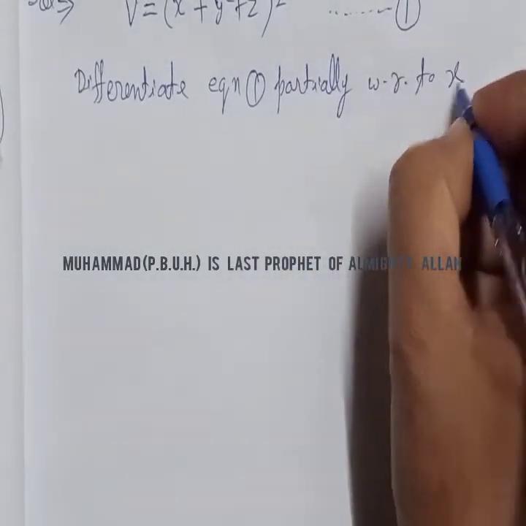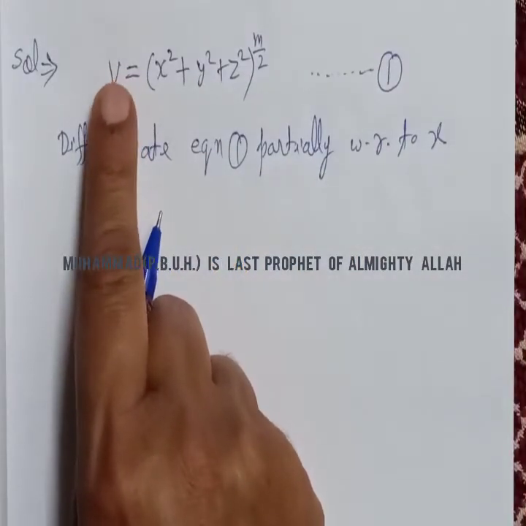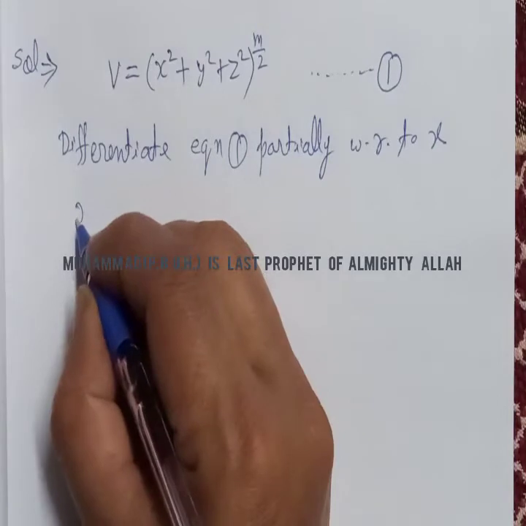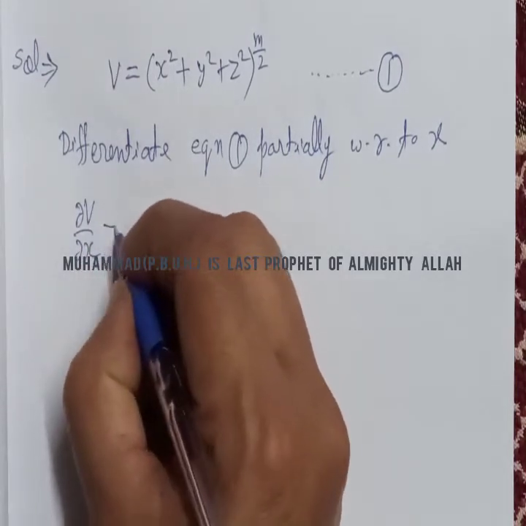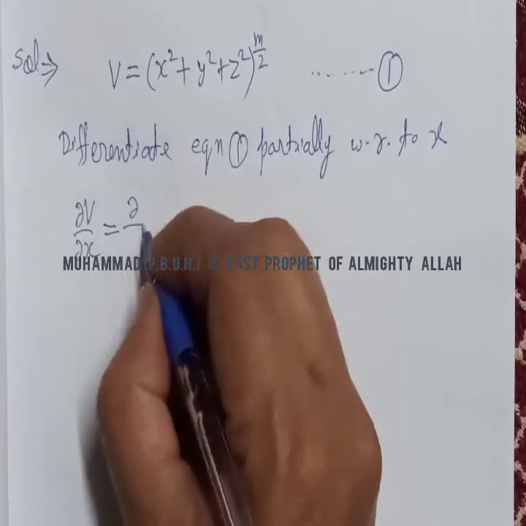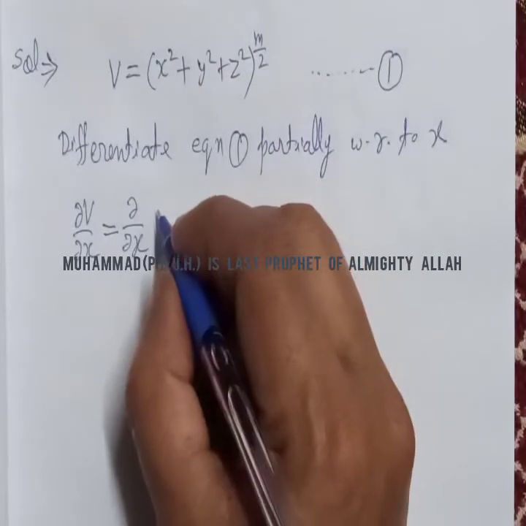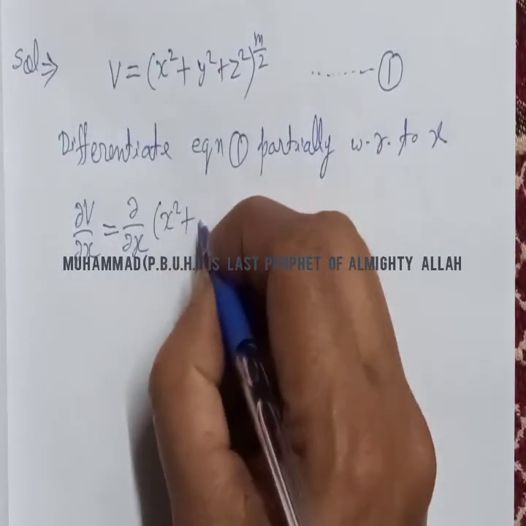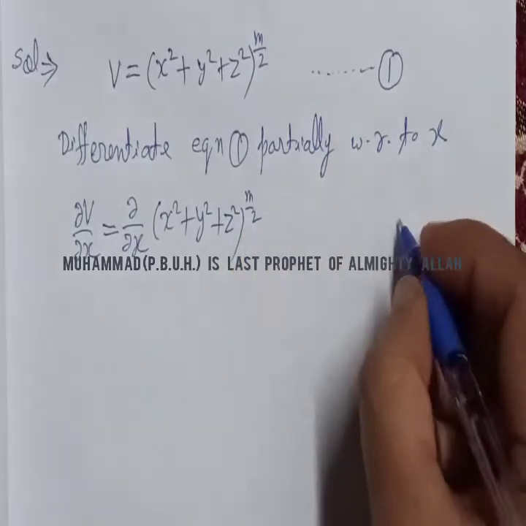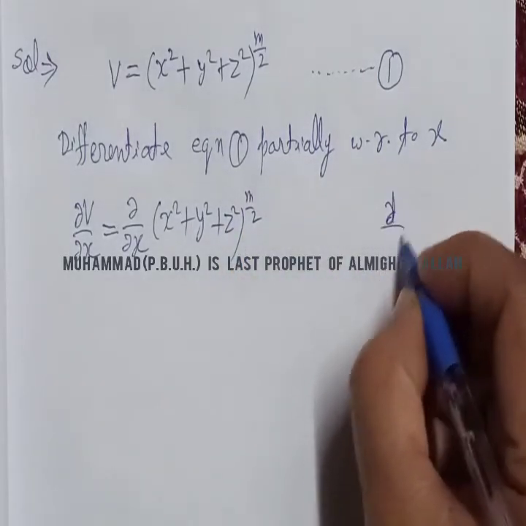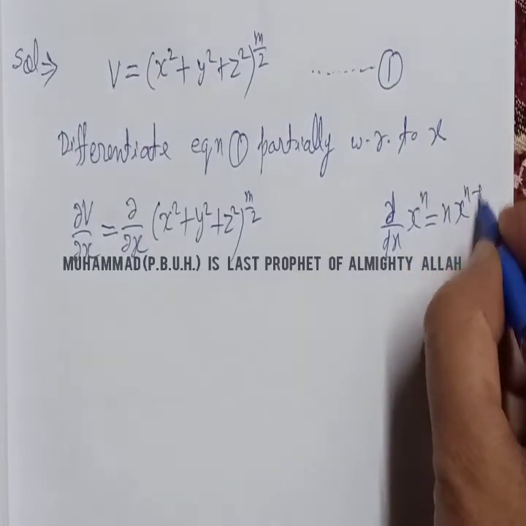with respect to x. So on differentiating equation 1, we get del v over del x on the left hand side, and on the right hand side we differentiate considering this value is x and applying the formula d over dx of x to the power n is equal to n x to the power n minus 1.